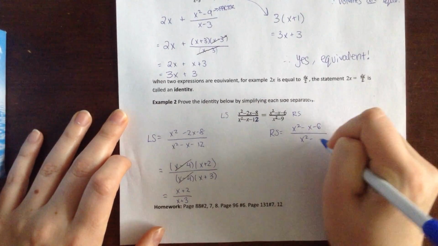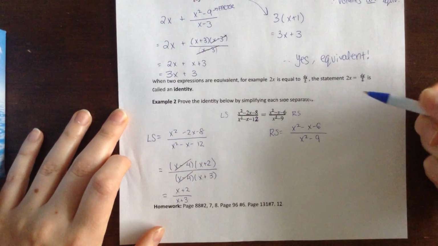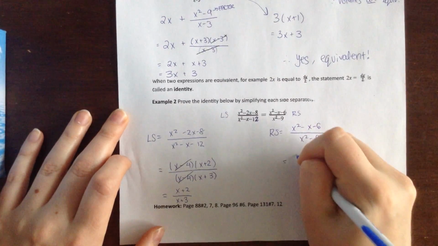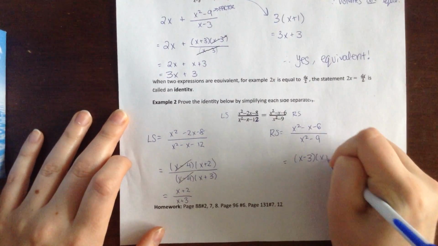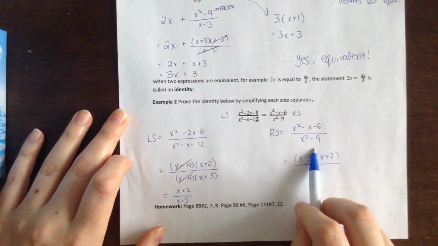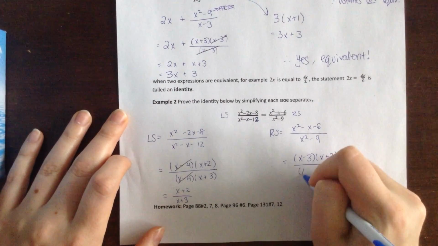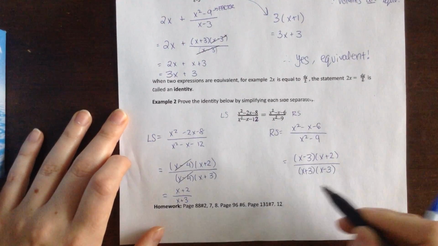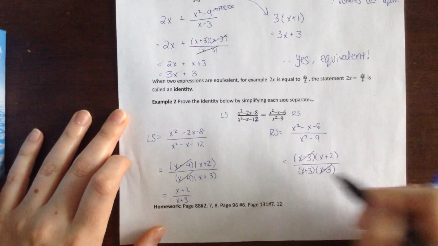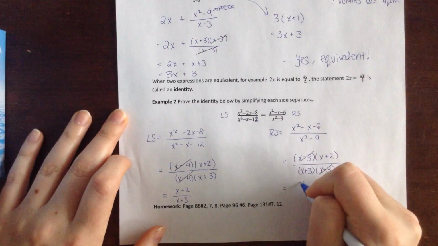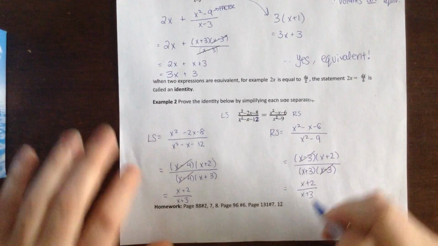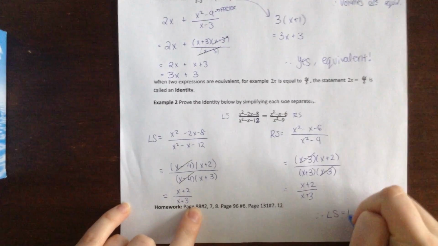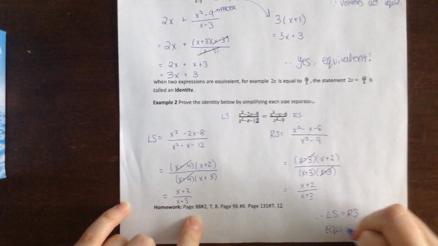And just writing it out again. It's the same idea. We want a factor. We're looking for things that'll multiply to negative 6 but add to negative 1. So let's go x minus 3, x plus 2. And then our denominator, that's a really nice difference of squares. X plus 3, x minus 3. Great. So we've got this x minus 3 factor in our numerator and denominator, so it cancels. We're left with x plus 2 over x plus 3. We've showed that both sides are the same, so we've showed that left side equals right side and that they are equivalent.